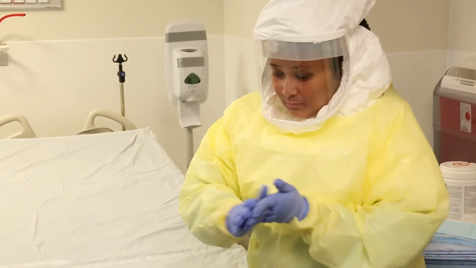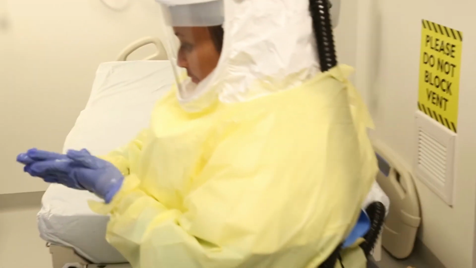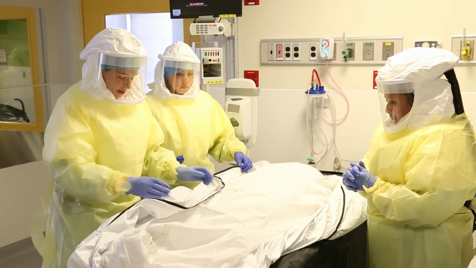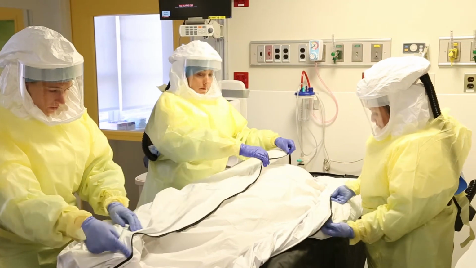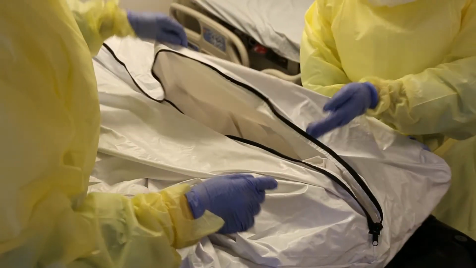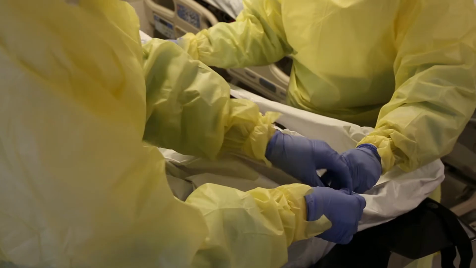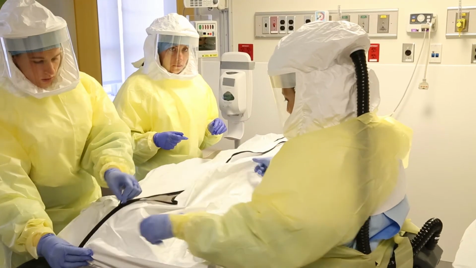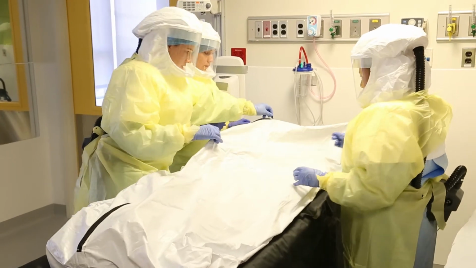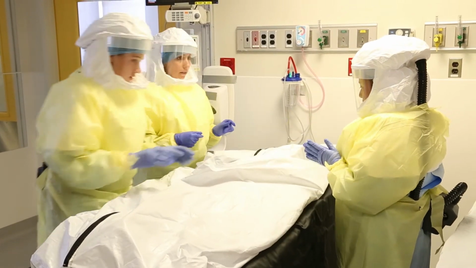Change the outer gloves if visibly contaminated. Close bag number 2. When closing the zipper, be sure to secure it at the opposite end from the zipper on bag number 1. Secure the zipper with a zip tie.